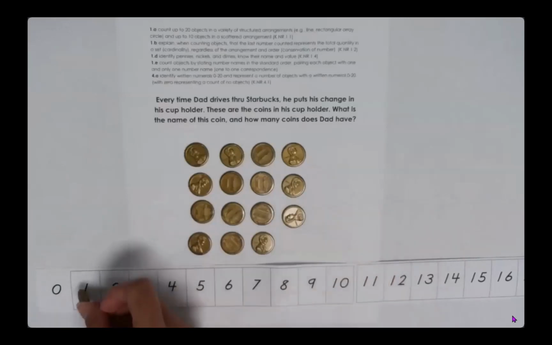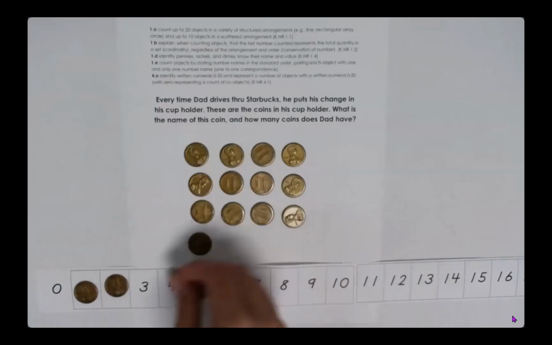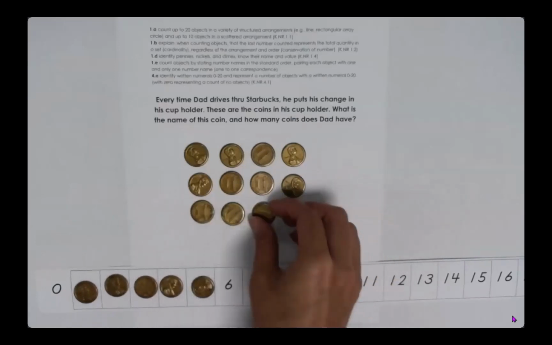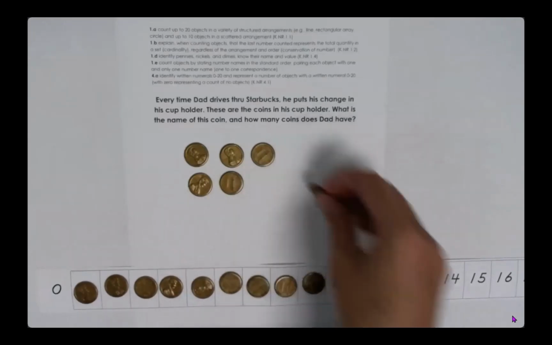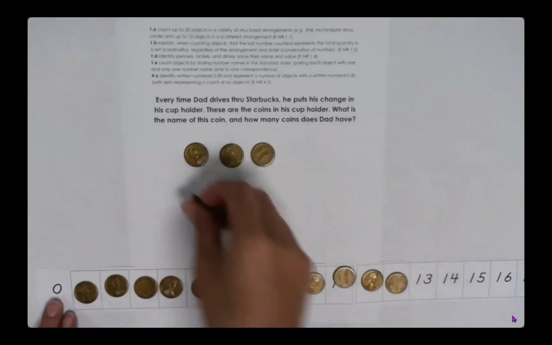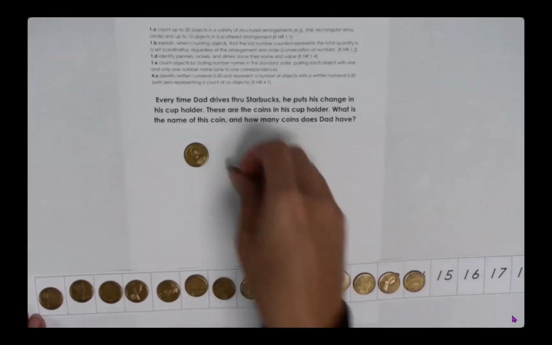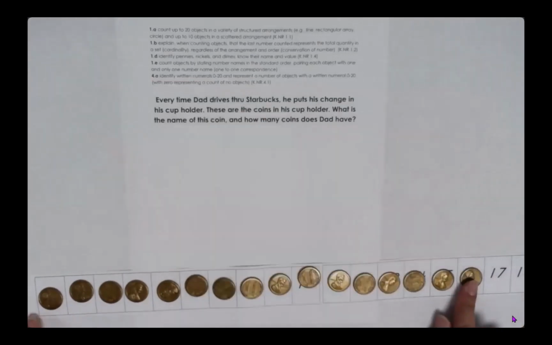So as I count the pennies and move them, I will count 1, 2, 3, 4, 5, 6, 7, 8, 9, 10, 11, 12, 13, 14, 15, 16. Okay, so we want students to know that the last number we said, that's going to hit IOA 1.B. The last number we said represents the total quantity. So the last number we said is 16. That's the total quantity. As students are counting one object at a time and saying one number name for each object, that's going to be IOA 1.E.